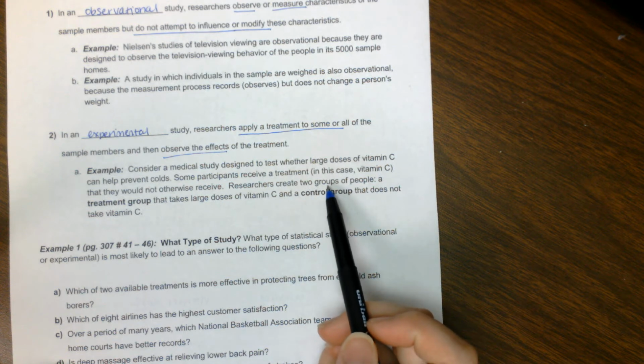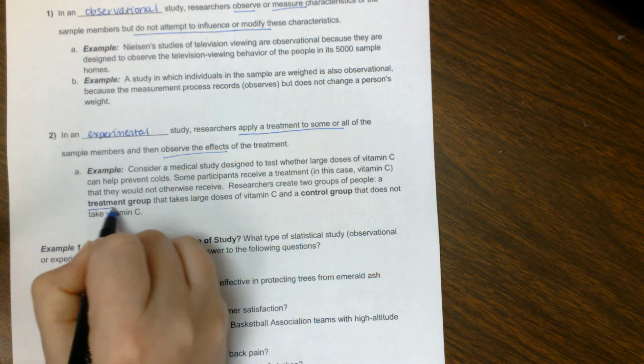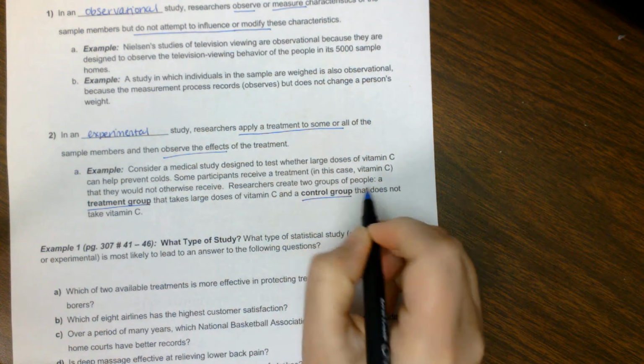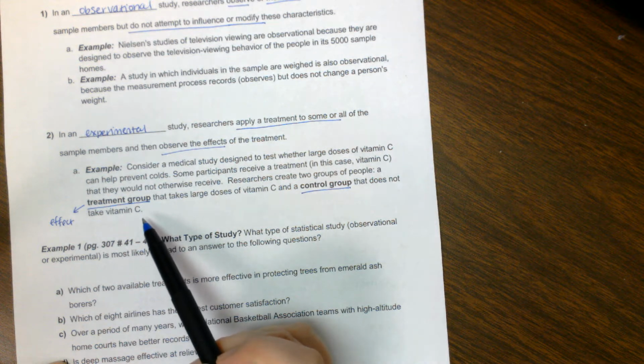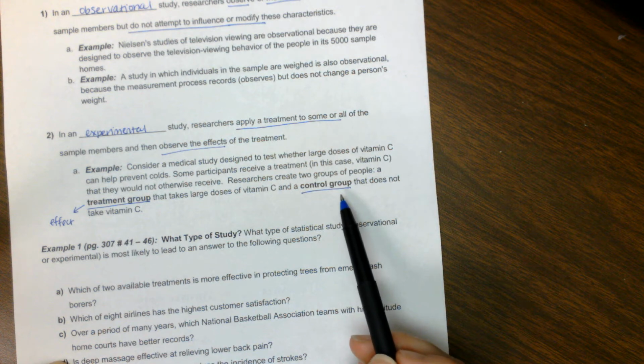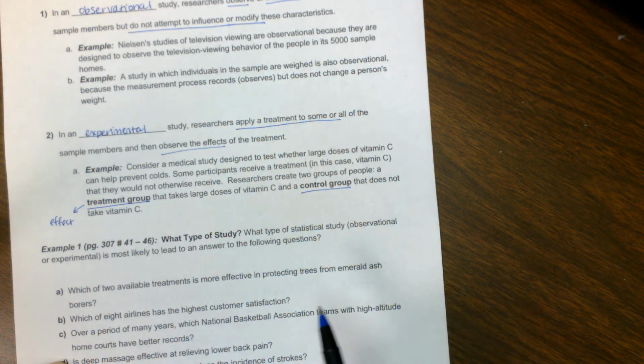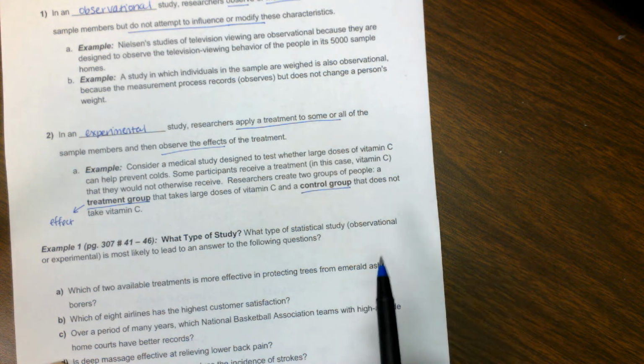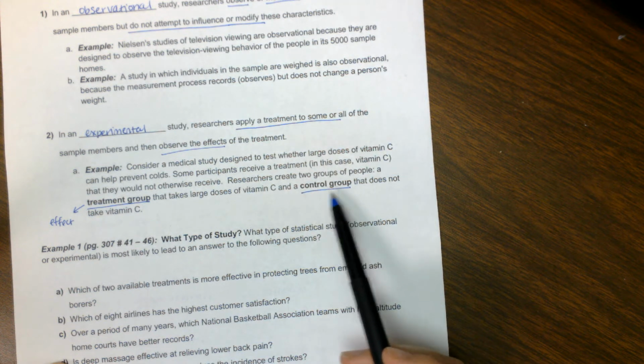Researchers create two groups. You're going to have a treatment group, and then you have a control group. The treatment group always has some sort of treatment, some sort of effect, whether that means you're actually giving them something or that they're doing something different to test something. And then your control group, sometimes they might take a placebo. Sometimes they may just not take anything. Sometimes they just don't do whatever you're testing.